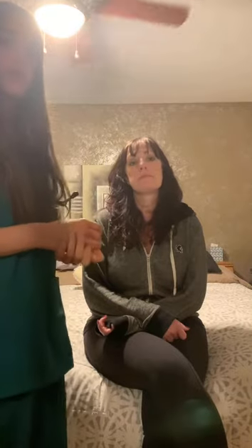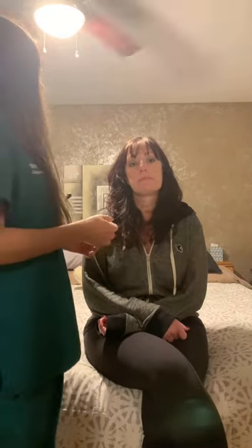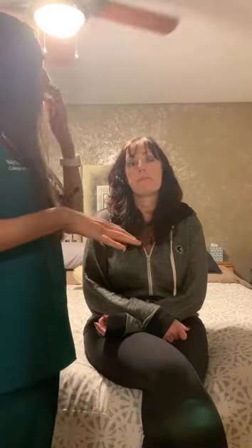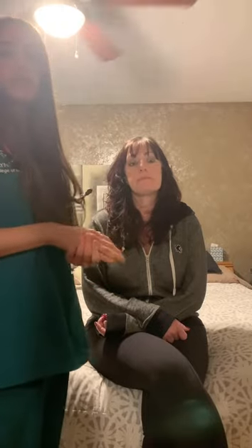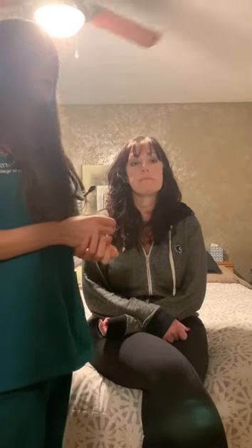So currently what I'm going to be doing is assessing the patient's general appearance. I can see that the patient does not appear to be in any distress. She is appropriately dressed for the weather. She has proper hygiene. She appears well nourished, and she does not appear to be breathing with any accessory muscles.